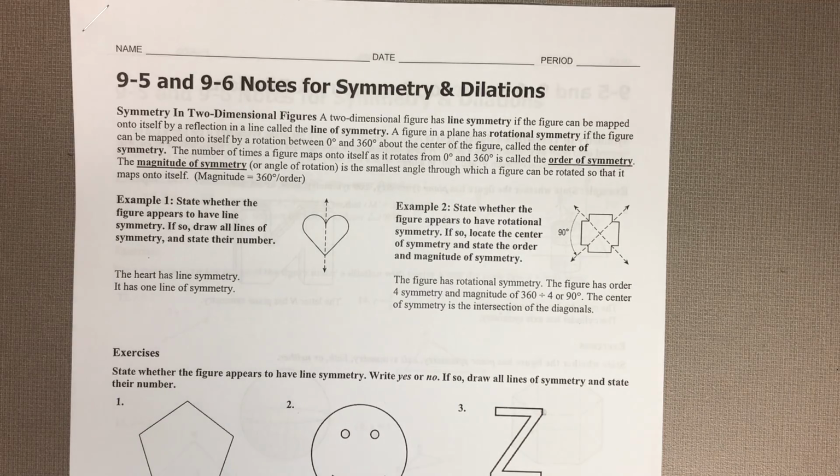A figure in a plane has rotational symmetry if the figure can be mapped onto itself by a rotation between 0 and 360 degrees about the center of the figure, called the center of symmetry. The number of times a figure maps onto itself as it rotates from 0 to 360 degrees is called the order of symmetry. The magnitude of symmetry, or angle of rotation, is the smallest angle through which a figure can be rotated so that it maps onto itself.